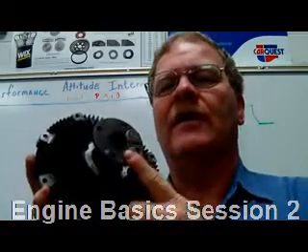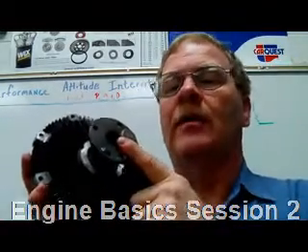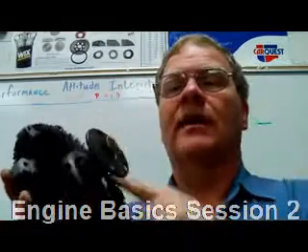Actually, I said this hooks to the fan. I was being stupid. That hooks to the water pump. This right here is where the fan bolts on. I don't know why I said that earlier.